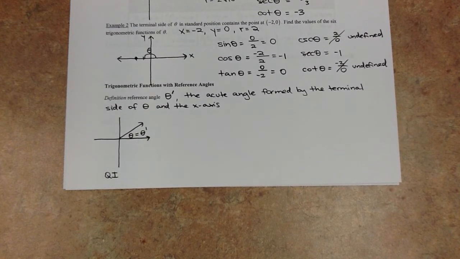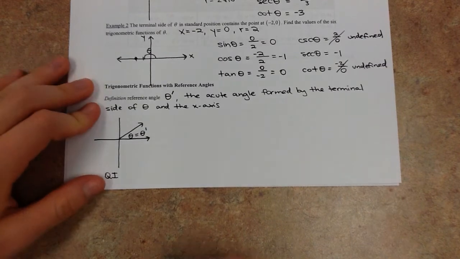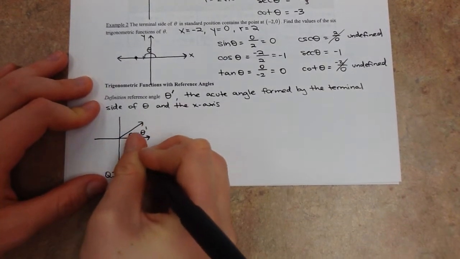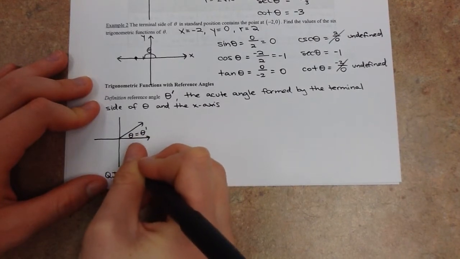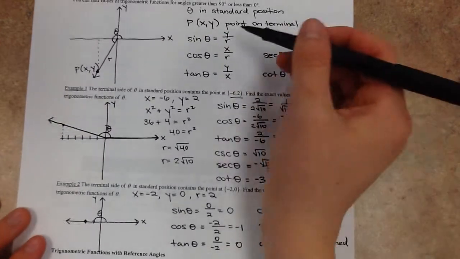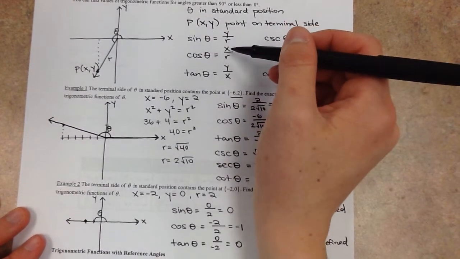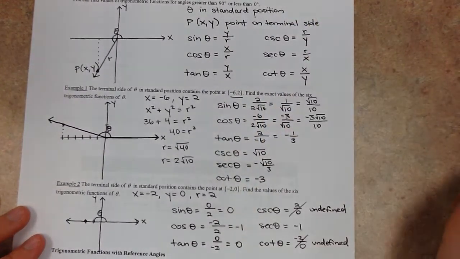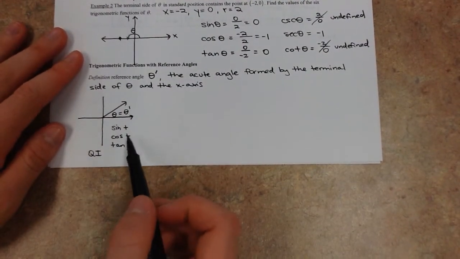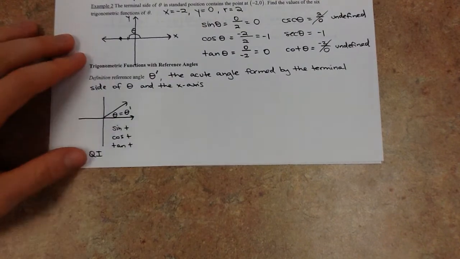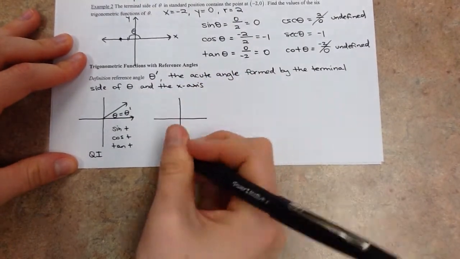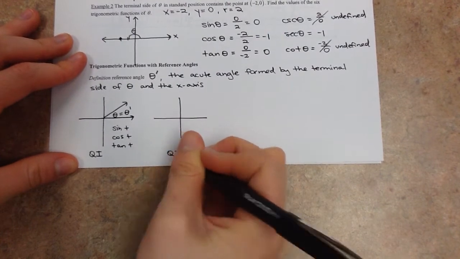Okay? When we are in the first quadrant, sine, cosine, and tangent, they're all positive. We don't need to worry about them switching signs, because when you're in the first quadrant, all the y values are positive, all the x values are positive, and r is a positive value no matter what. So now in the first quadrant, everything is going to come out positive. Okay, next, let's look at a second quadrant angle and see what happens there.